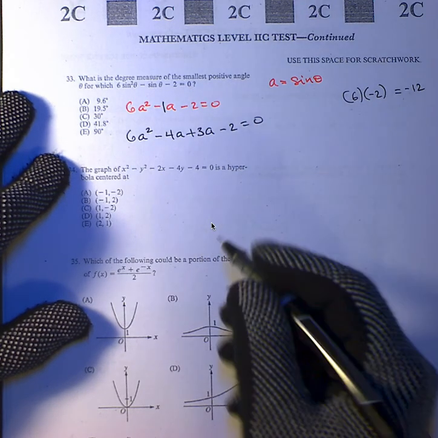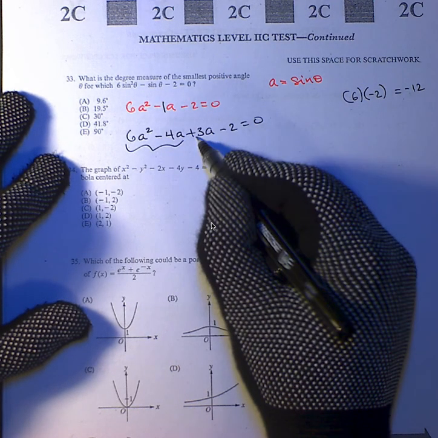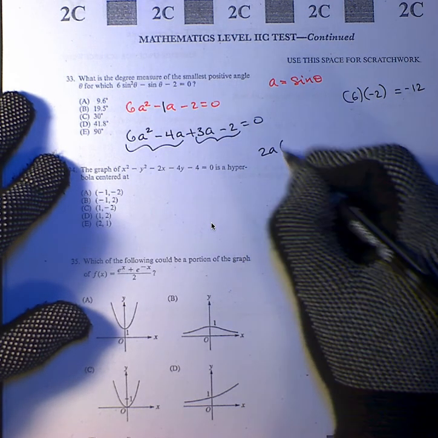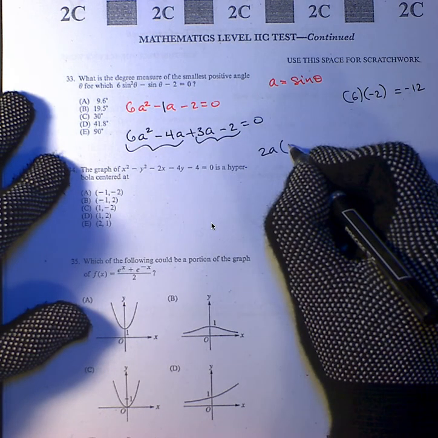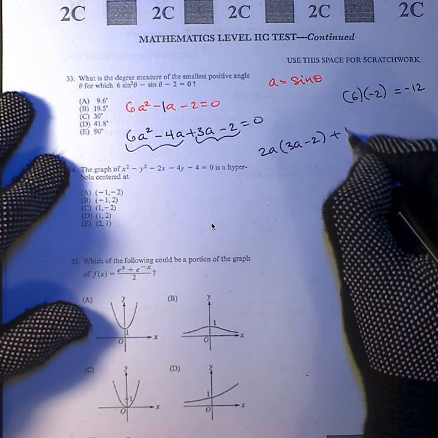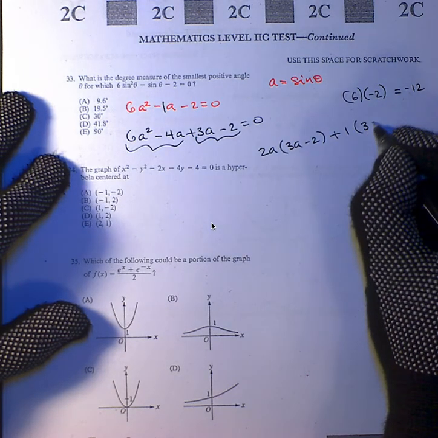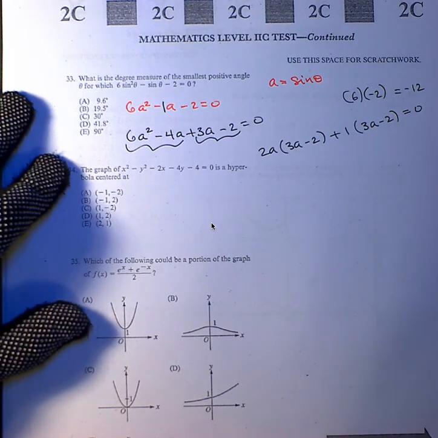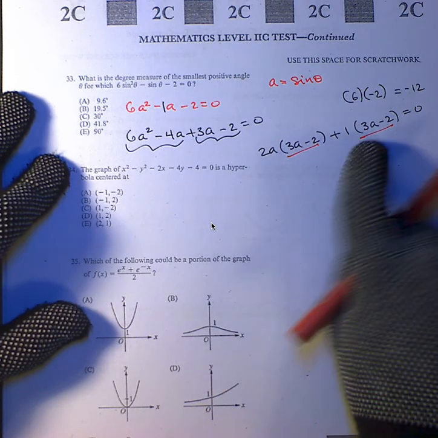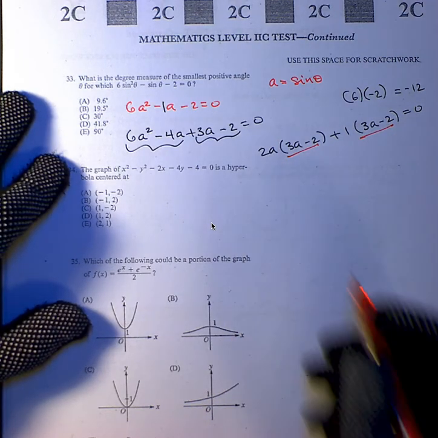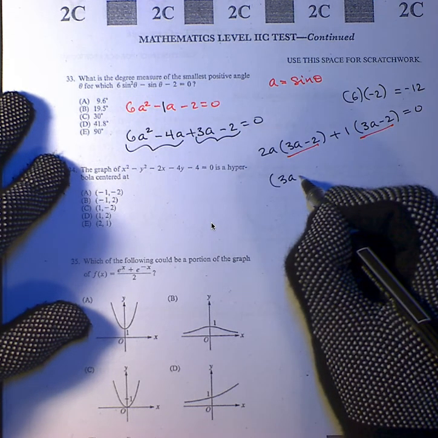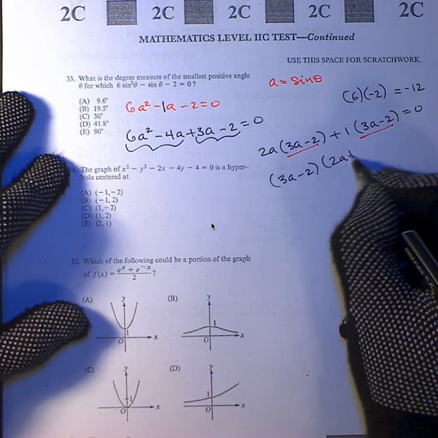What we're going to do next is group these two together and group these two together. In the first group, you can factor out a 2a, and you'll have left 3a minus 2. And in the second two, all you could factor out is a 1, and then you'll have 3a minus 2 left, right? And then this equals 0. So now 3a minus 2 is common to both this first guy and that second guy on either side of the plus sign. So we factor it from both, and we can write 3a minus 2 times 2a plus 1 equals 0.